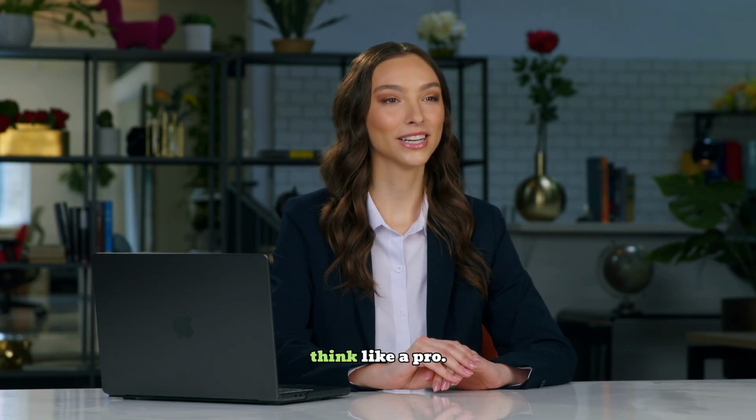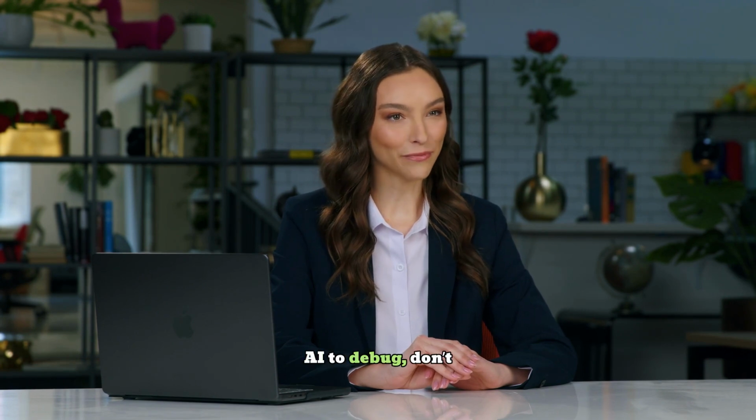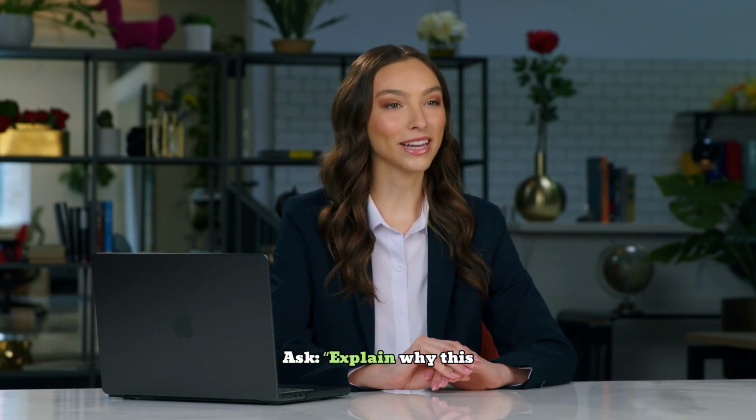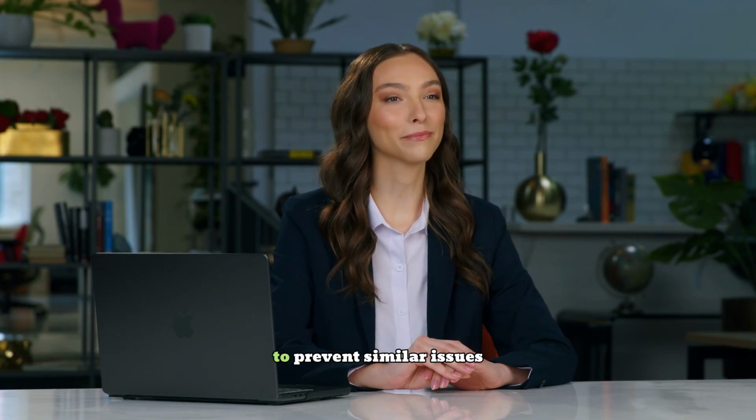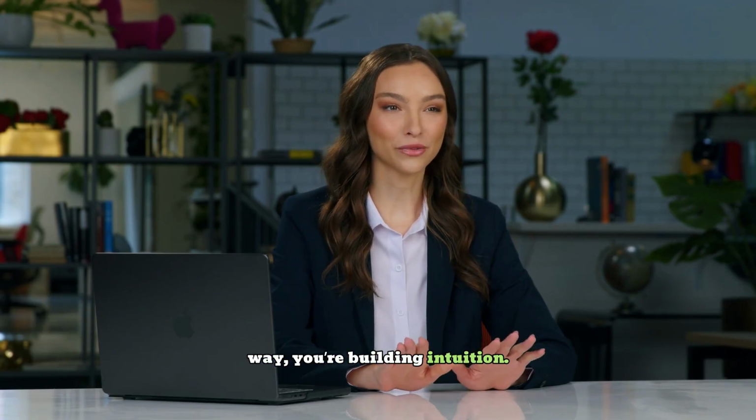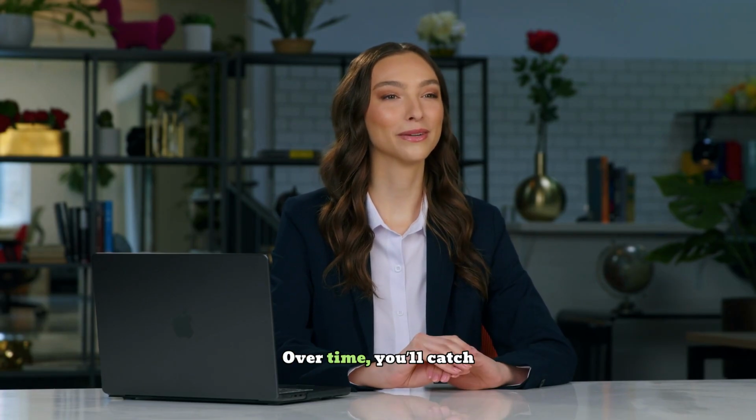And here's where prompts really shine, teaching you to think like a pro. Each time you use AI to debug, don't just copy the solution. Ask, explain why this bug happened and how to prevent similar issues in the future. That way, you're building intuition. Over time, you'll catch these mistakes before they even happen.